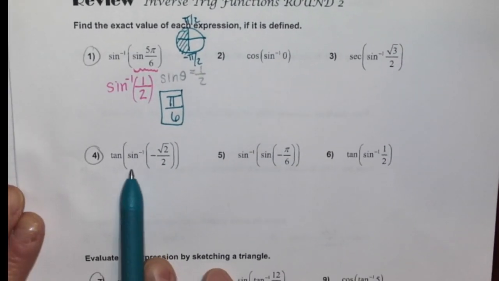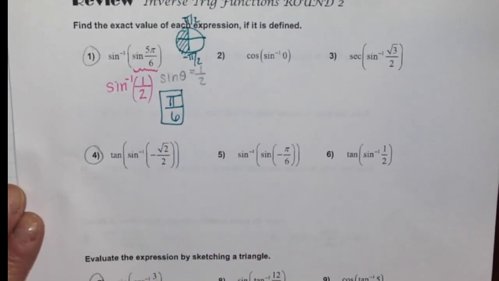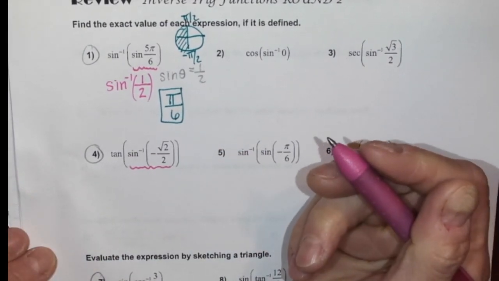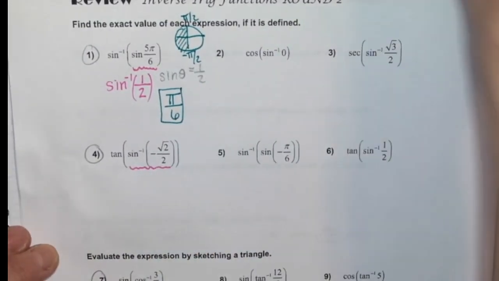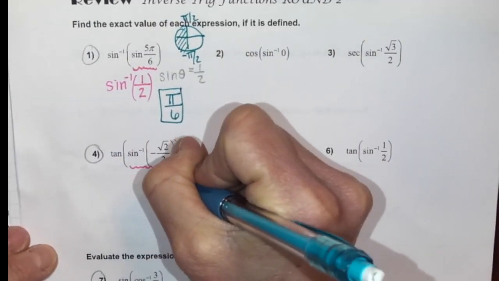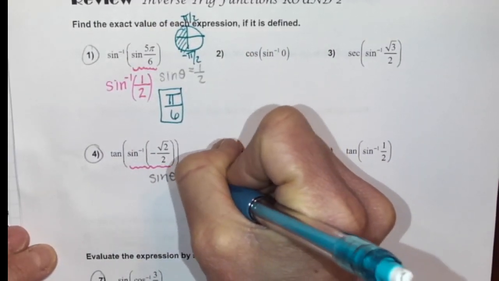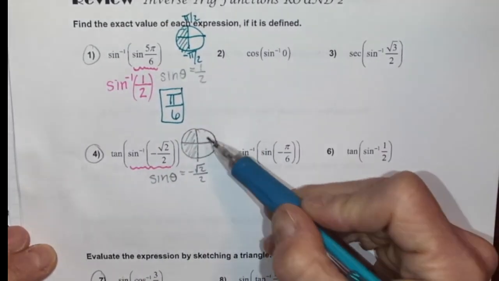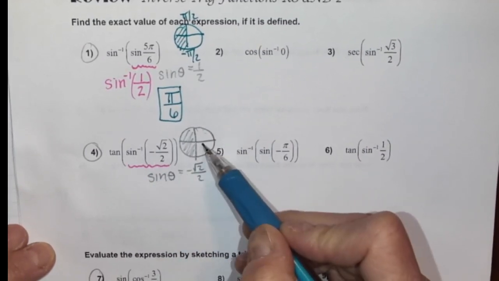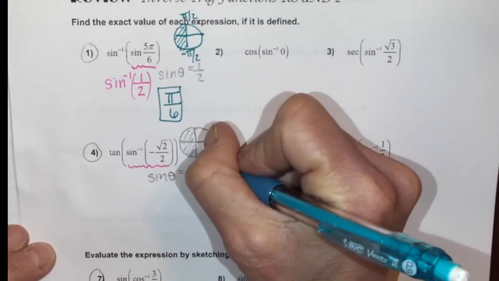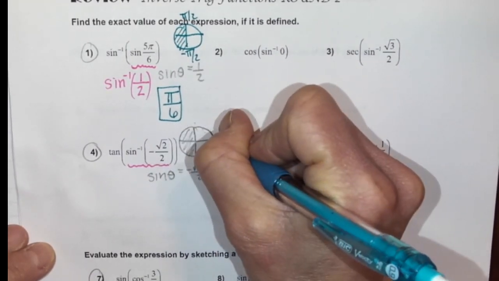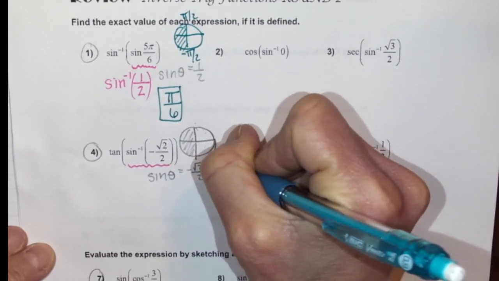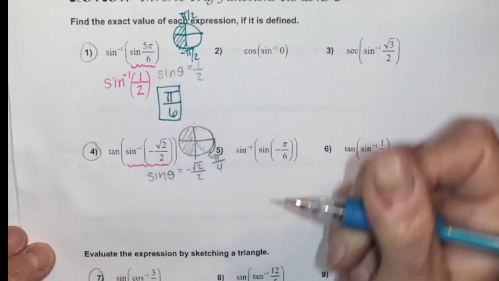Now on number 4, we're doing an inverse first. Okay. So I want to find the angle, sine of what angle equals negative root 2 over 2. So again, if you want to think of it like sine of what angle equals negative root 2 over 2. Again, sine inverse is restricted to first and fourth, and if this ratio is negative, we're going to be down in the fourth quadrant. Between negative pi over 2 and pi over 2, that means it's going to be negative pi over 4. It's right there.